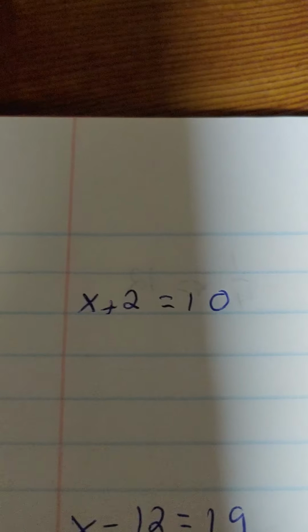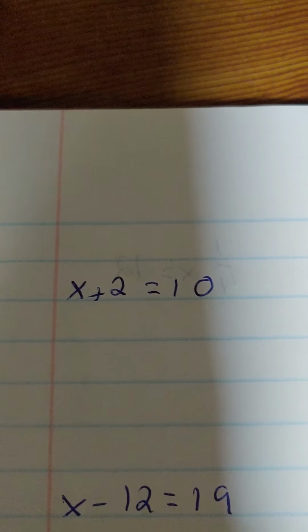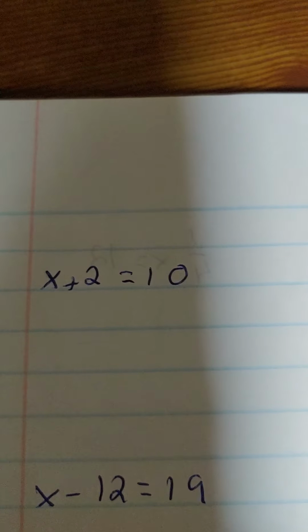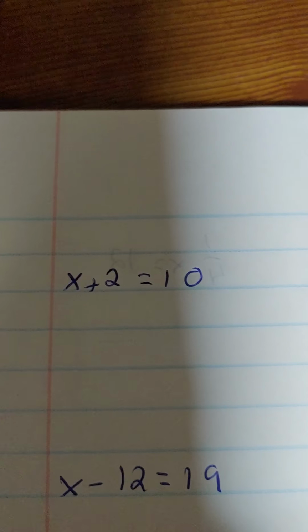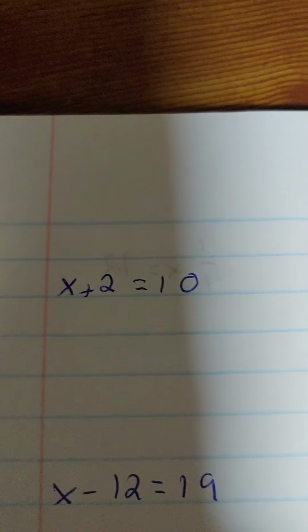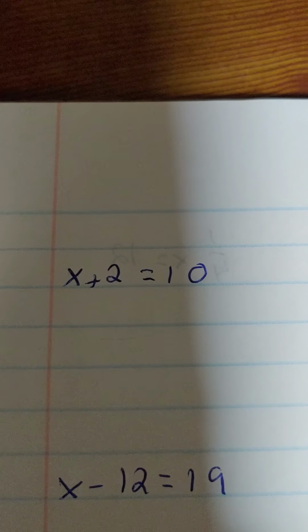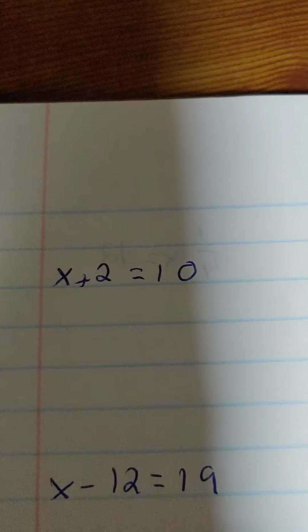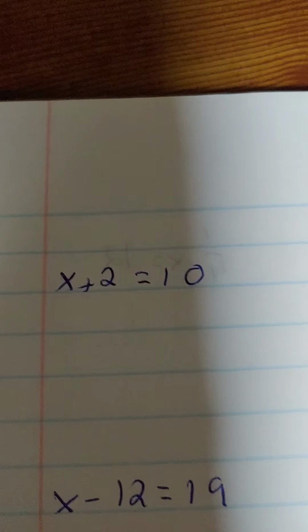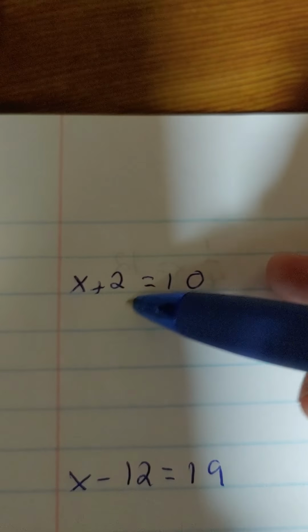Now, again, some of you may be able to tell that, hey, Tim, I know that x is equal to 8 because 8 plus 2 is equal to 10. And that's fine. That's okay, too. But if and when we are to write this out, there is a quick, rather common way to solve this kind of problem, and that is to eliminate any number that's next to our letter. In this case, the number happens to be a plus 2.